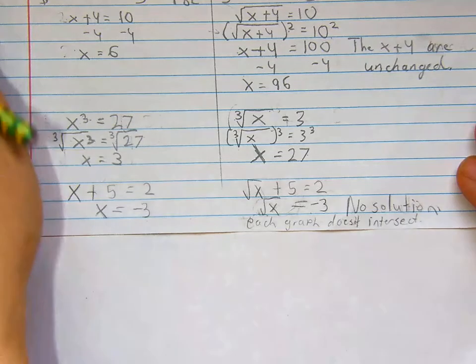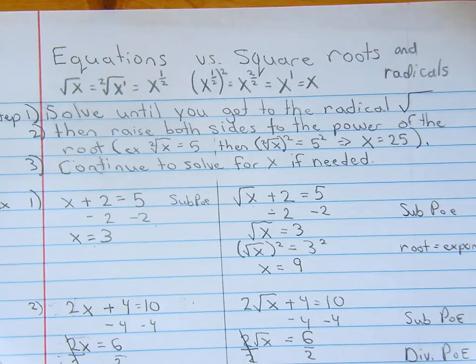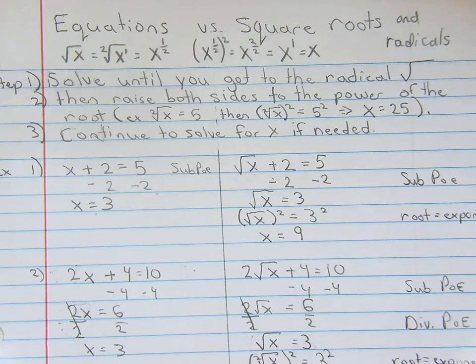All right, so those are some examples of equations with square roots and how to solve them. I hope these notes help.